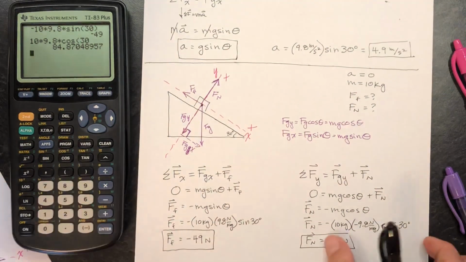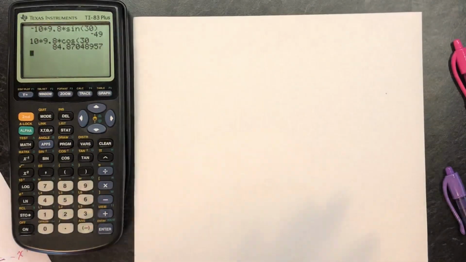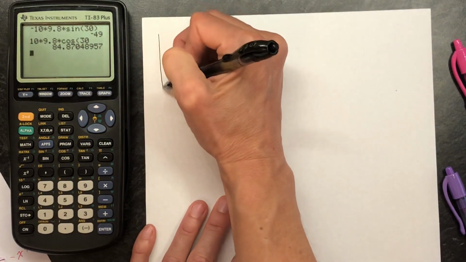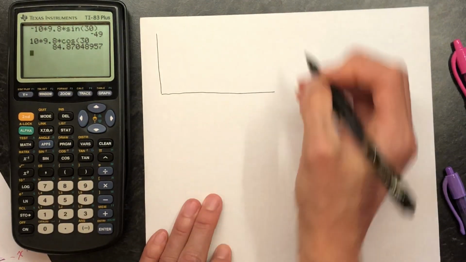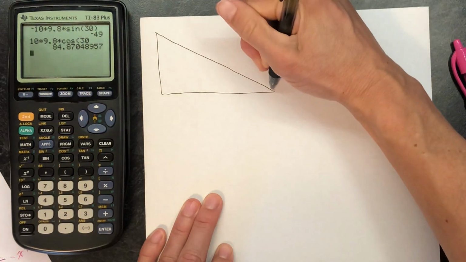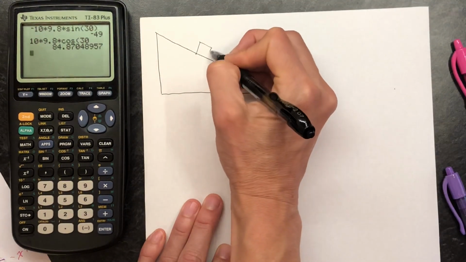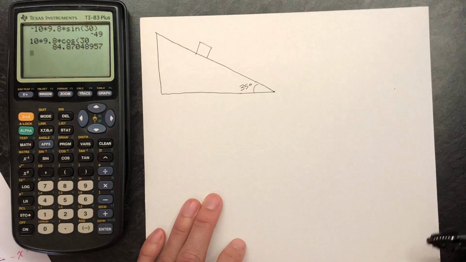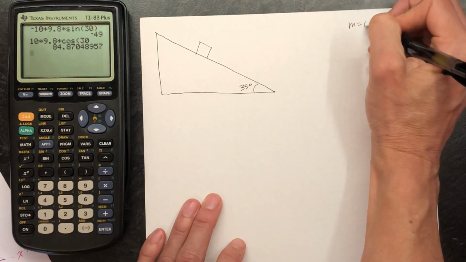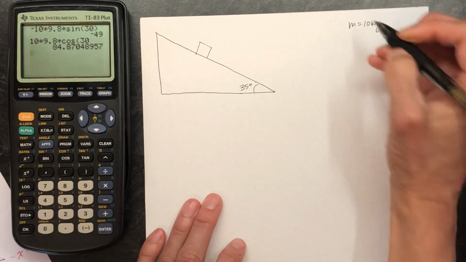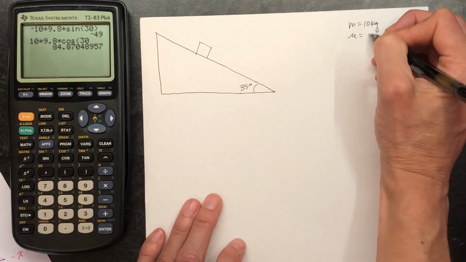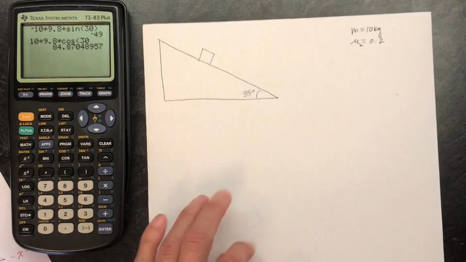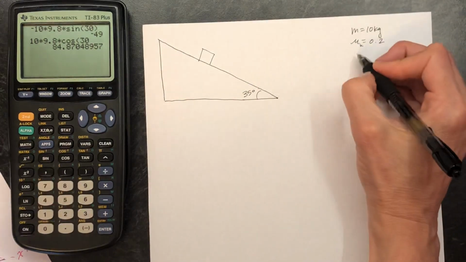All right, we're going to do one more, and this one is going to be a little bit different. So we're going to have our inclined plane, with a box on the inclined plane. Let's make this 35 degrees. And we're going to say the mass of the box is, we'll just keep it at 10 kilograms. Let's say the coefficient of friction is 0.2, and that's kinetic friction. And then we need to find the acceleration.